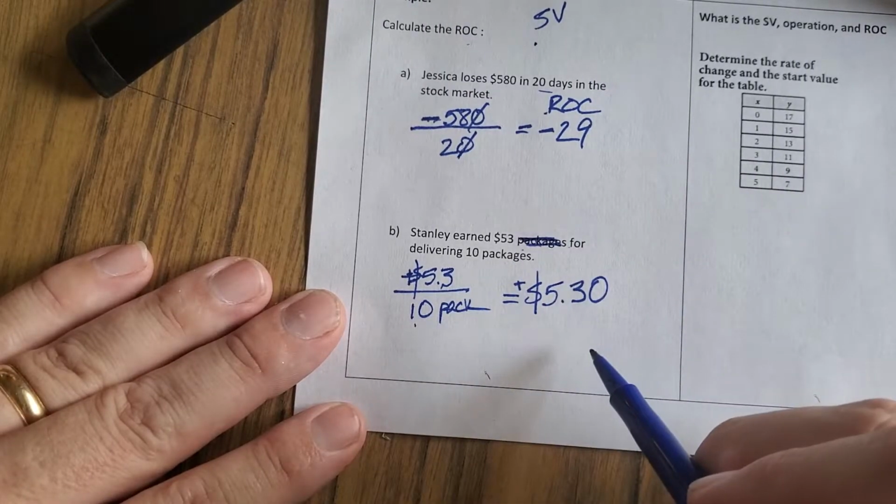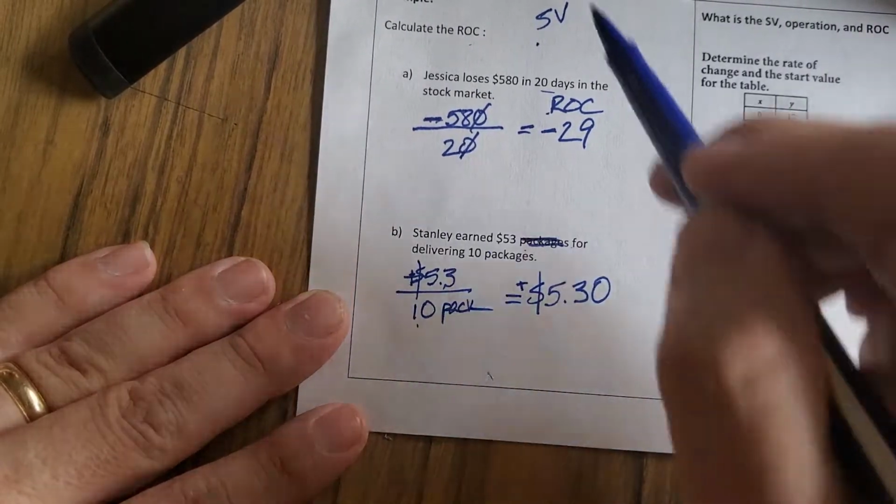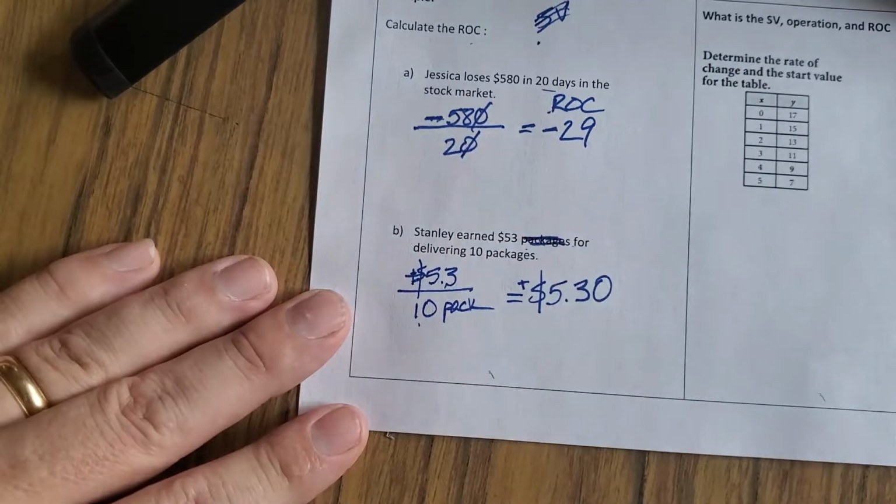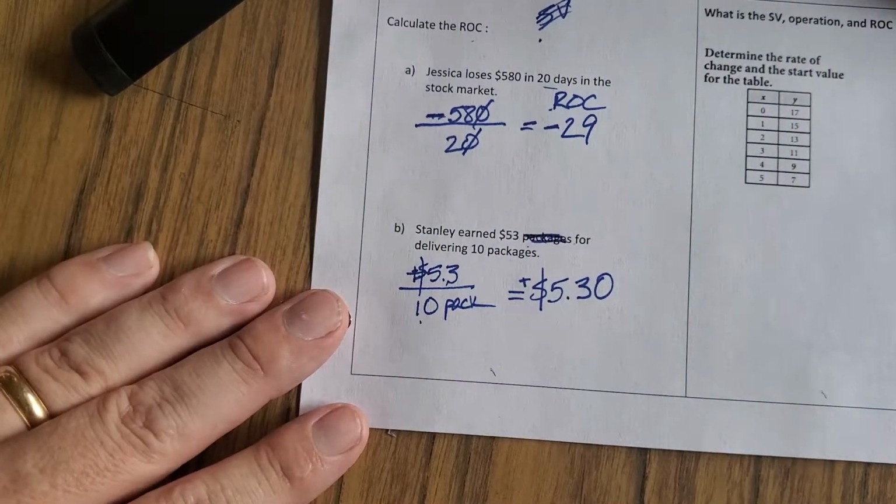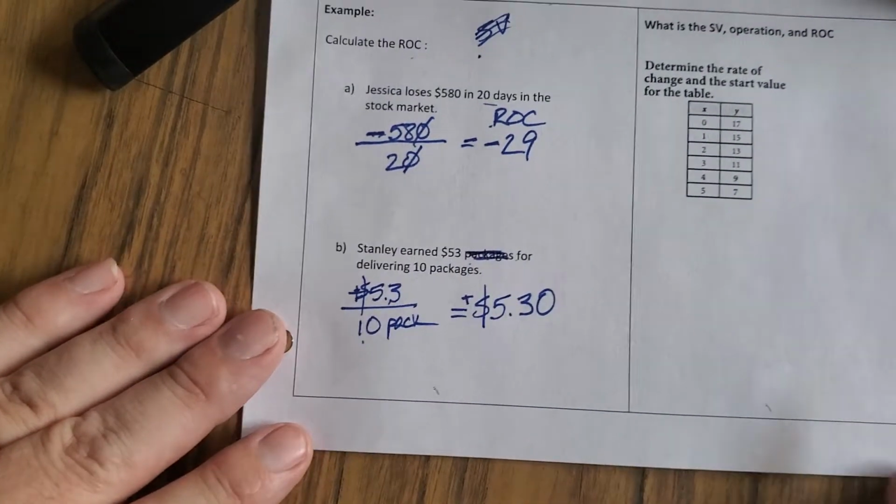It's also the operation. What's the starting value? You know what? It didn't give us a starting value, so we're going to ignore that for the moment. Let's take a look at the next one.